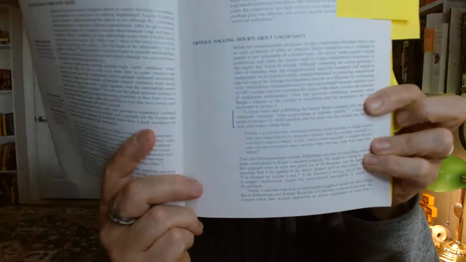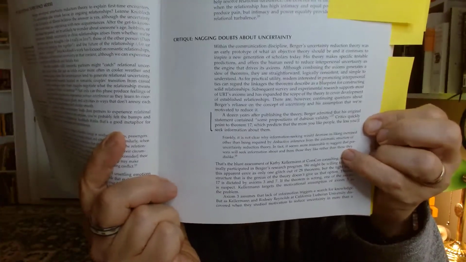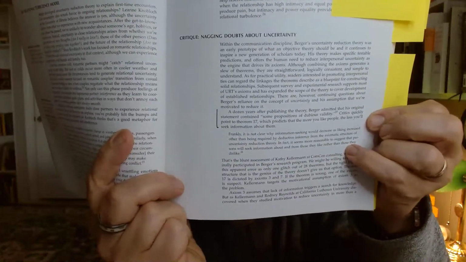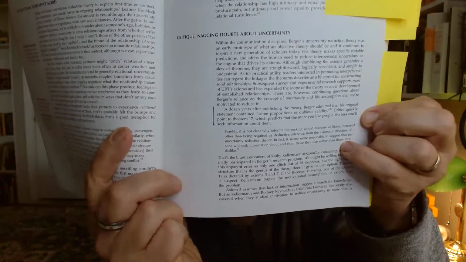So question number 1. As discussed in the critique section, one of the axioms of Berger's uncertainty reduction theory has dubious validity. What does it state? Okay. Now this was a bit of a tricky question because the dubious validity in the printed textbook occurs over on page 115, right there. A dozen years after publishing the theory, Berger admitted that his original statement contained some propositions of dubious validity. Critics quickly pointed to Theorem 17, which predicts the more you like people, the less you'll seek information about them. All right.